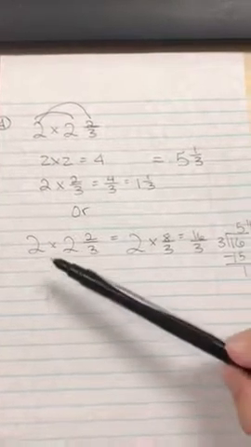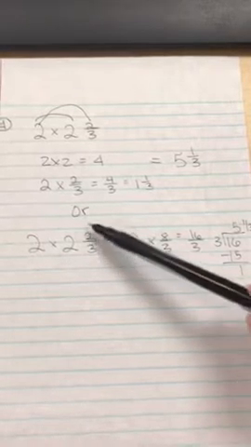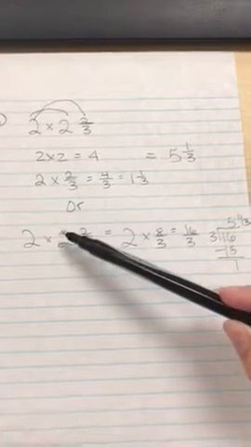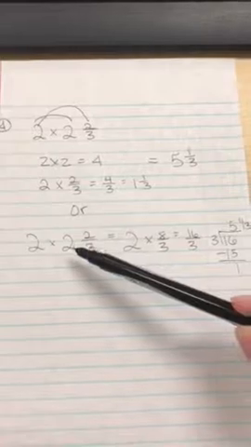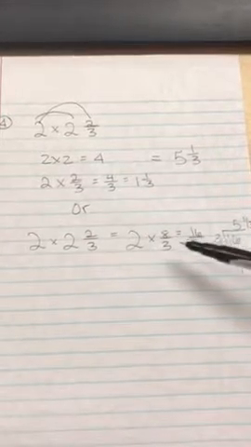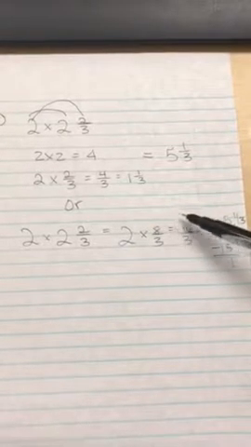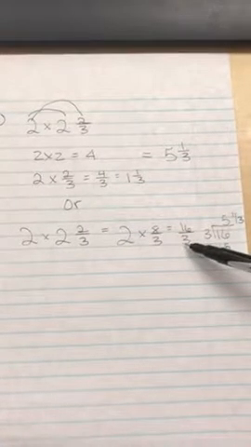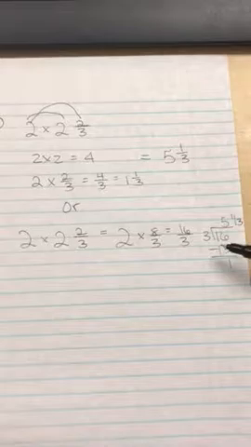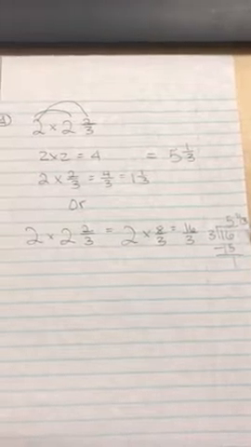Or they can take 2 2/3 and change it over to an improper fraction. So 3 times 2 is 6, plus 2 is 8. 2 times 8/3, they're going to multiply. 2 times 8 is 16. Back over the 3. When they change it over, they'll get back 5 1/3.